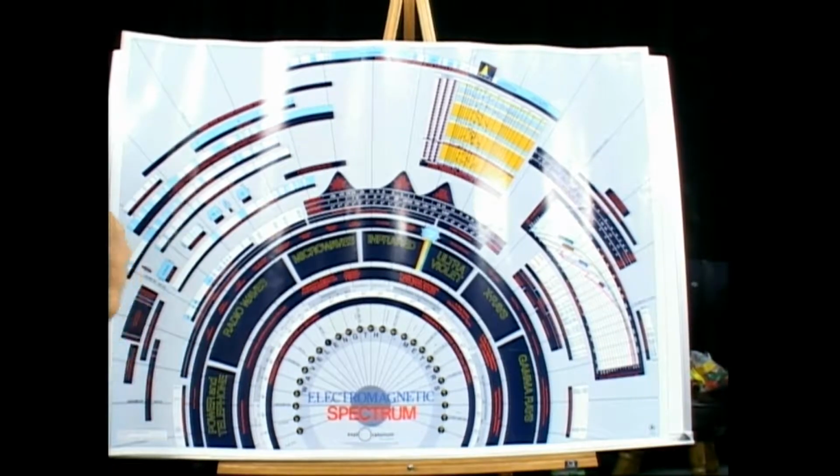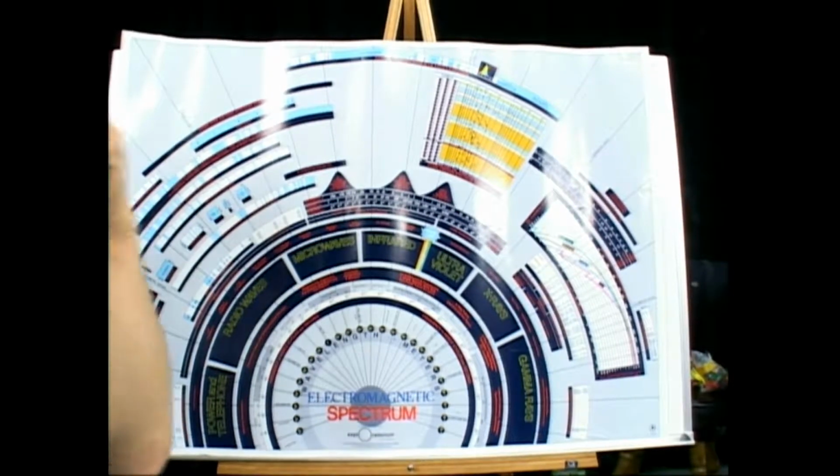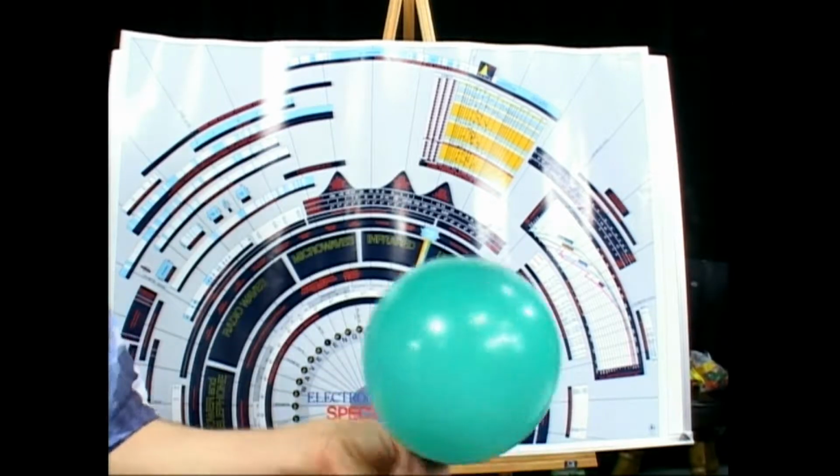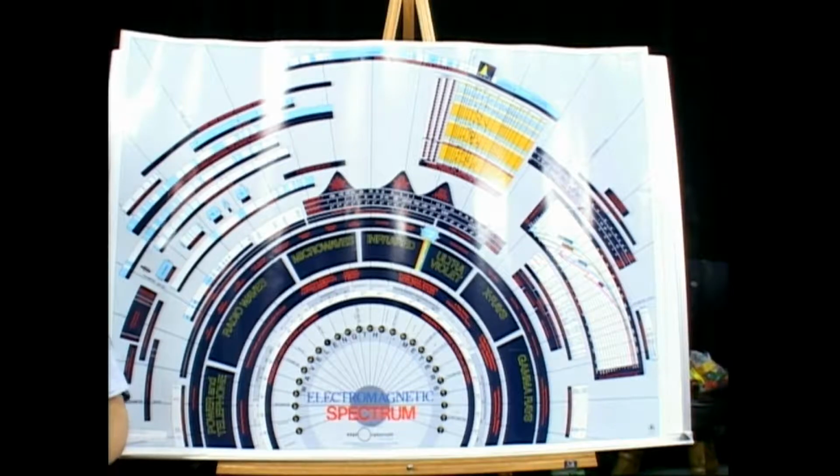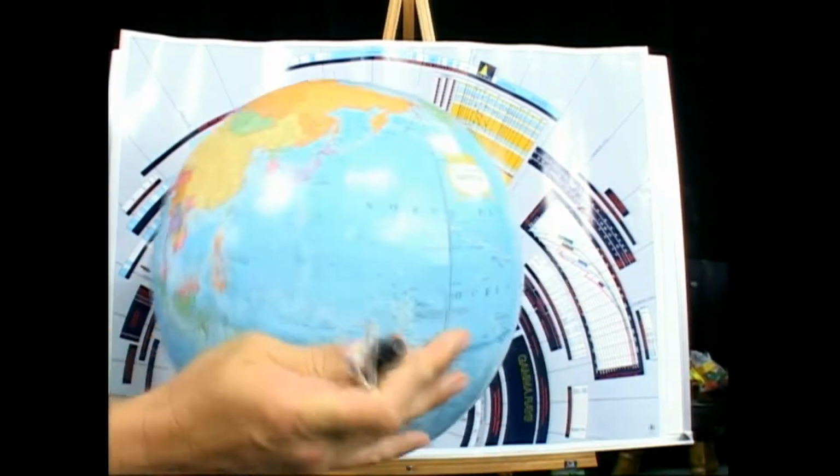How you all doing? We're here today, we're going to learn some atmospheric chemistry. How are we going to do that? We're going to do some balloon molecules. Green is going to be oxygen. We're going to show how the Earth works.